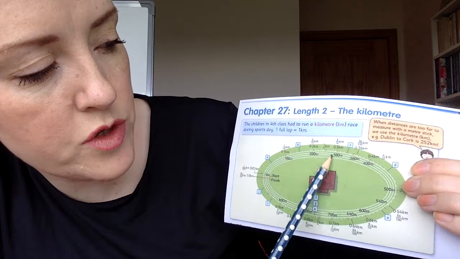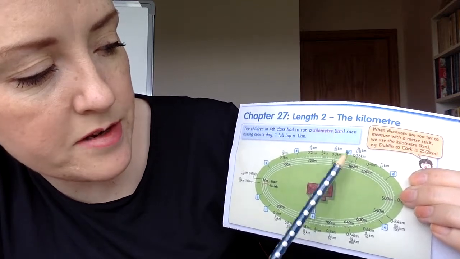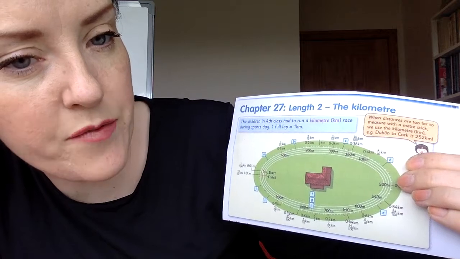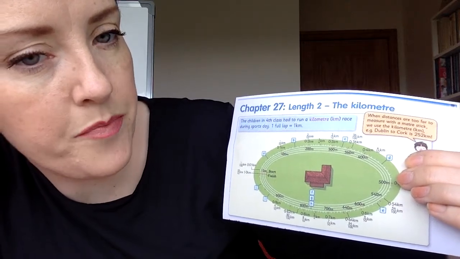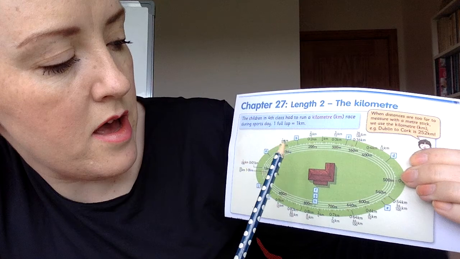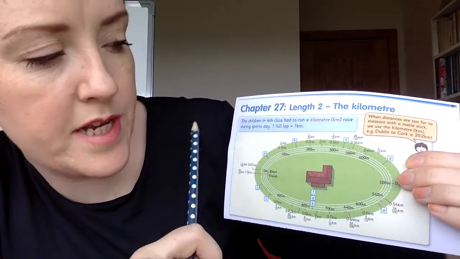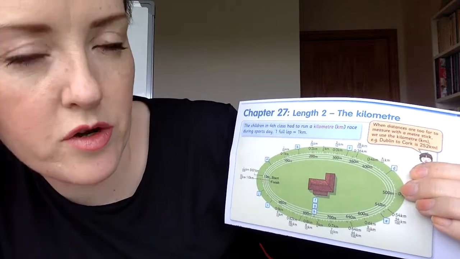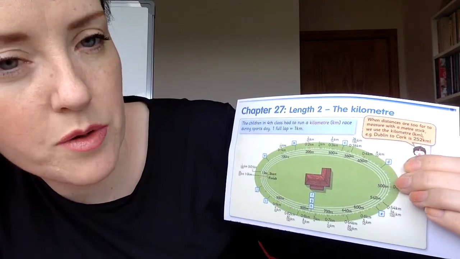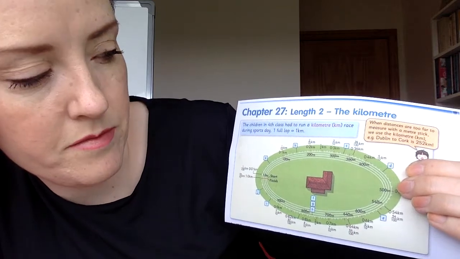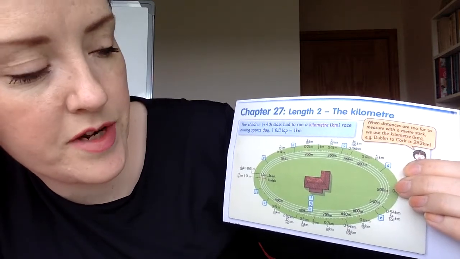Now in the middle of those hundreds, there is a red line, okay? So what number do you think that line represents? If it's right in the middle of 100 and 200, and right in the middle of 200 and 300, what's in the middle of those numbers? Very good. It's our 50s, isn't it?